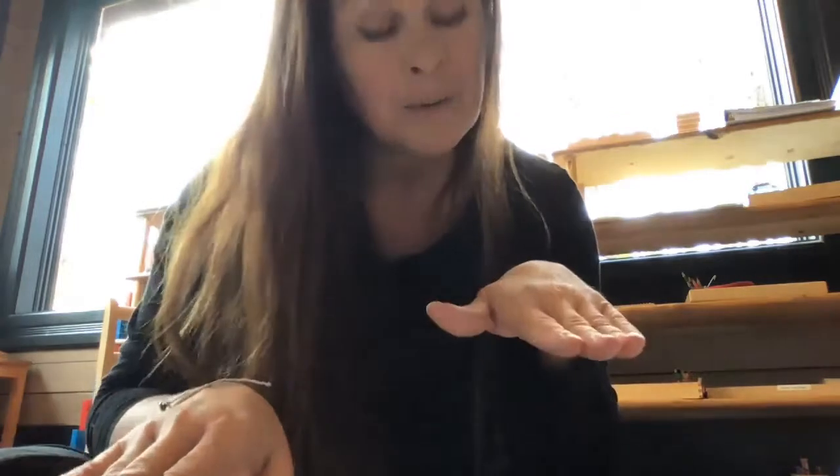I have a picture of a nest that rhymes with rest, and it's an empty nest. That's don't make a sound. And then I have pictures of chicks, and they get eighth notes.